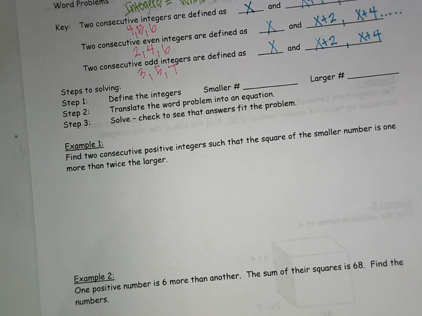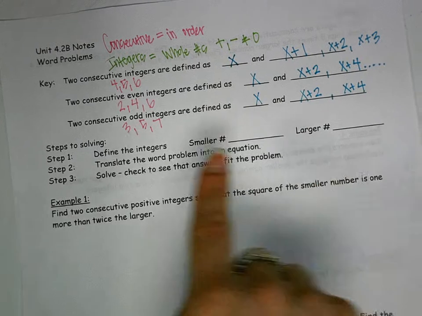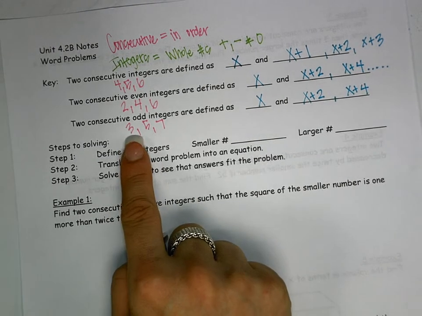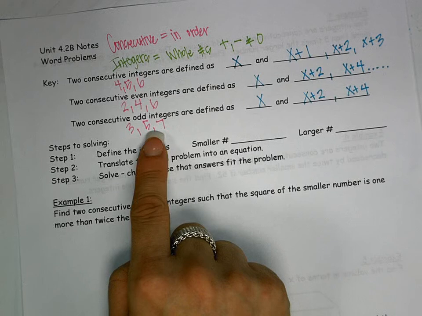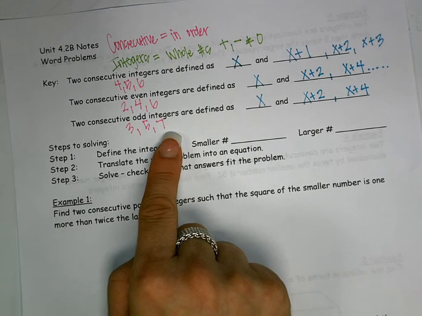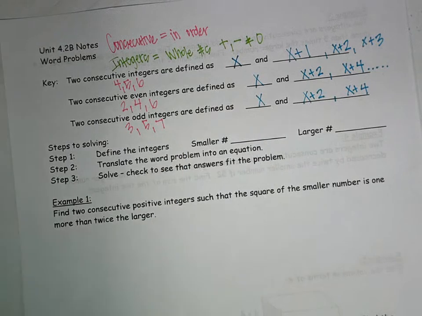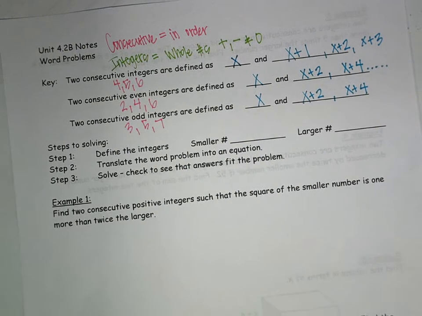Yes? Why is it x plus 2 and 4? Are you talking about the evens or the odds? On the odds. So if I went from 3 to 5, what would I add? 2. If I went from 3 to 7, what would I add? Right. So we're adding even numbers even though we're getting to odds. They're all 2 away.